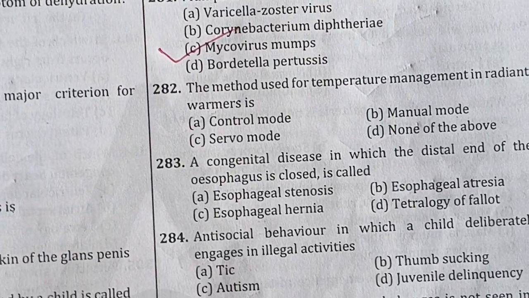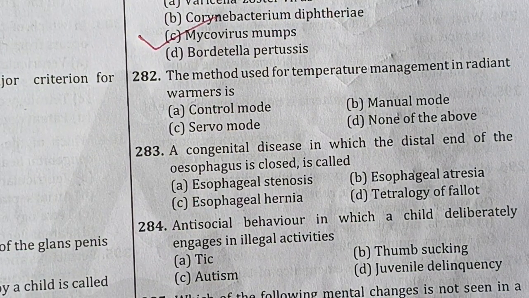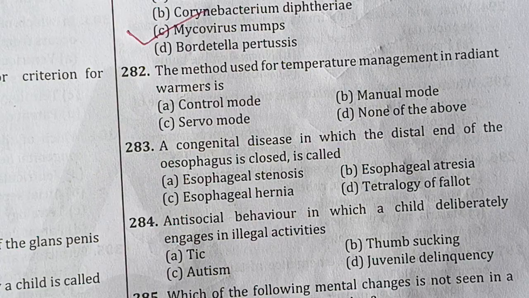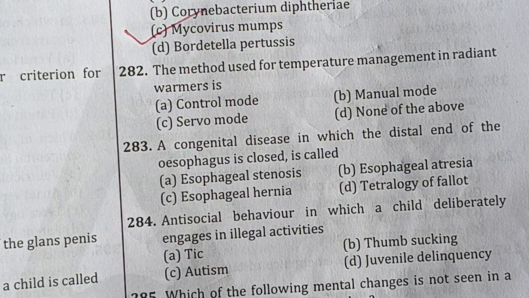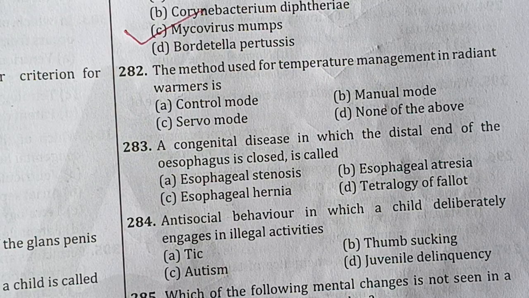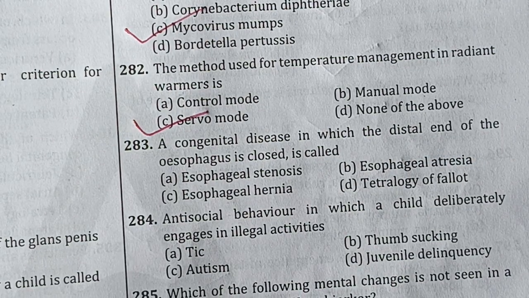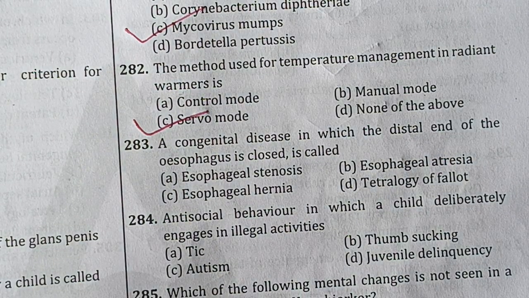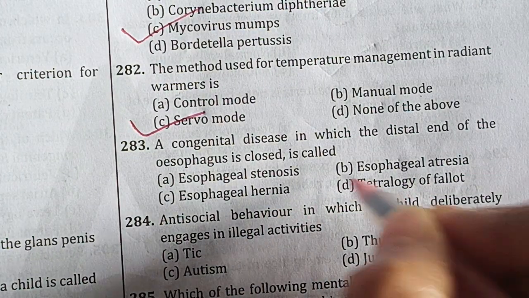The method used for temperature management in radiant warmer is servo mode. A congenital disease in which the distal end of the esophagus is closed is called esophageal atresia.